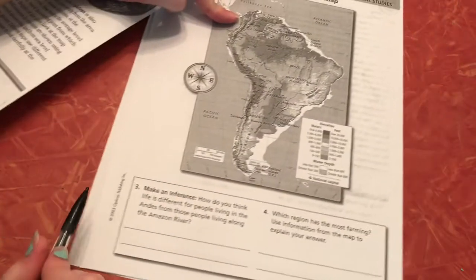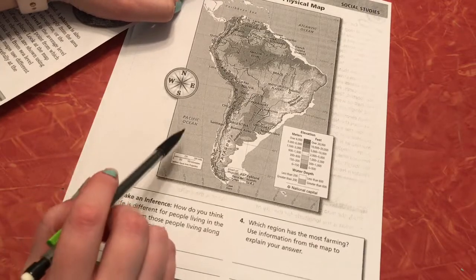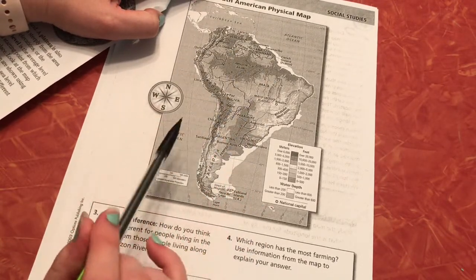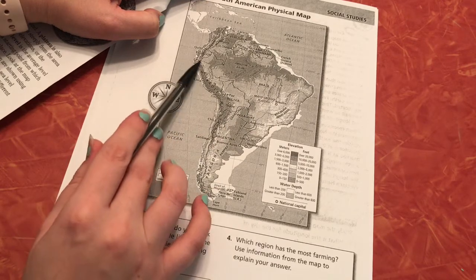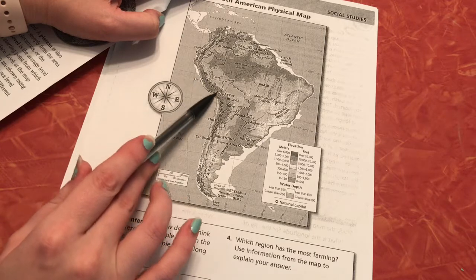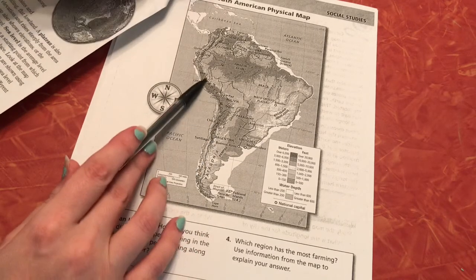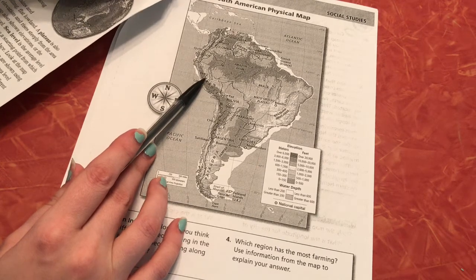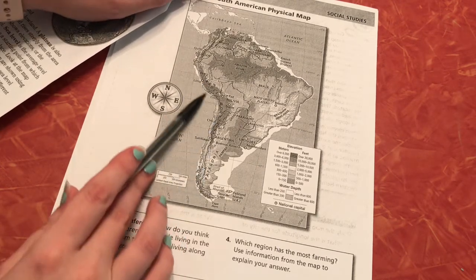So let's take a look. If we wanted to go to the mountains, let's look here and see if we can find the mountains. Okay, I found them. They're right here along this coast. You can see where it says Andes Mountains. So it says, if I wanted to go to the mountains in South America, would I go to the west coast or to the east coast?